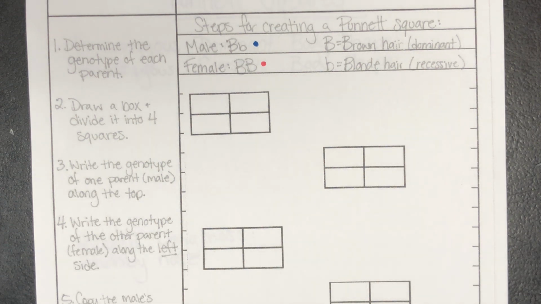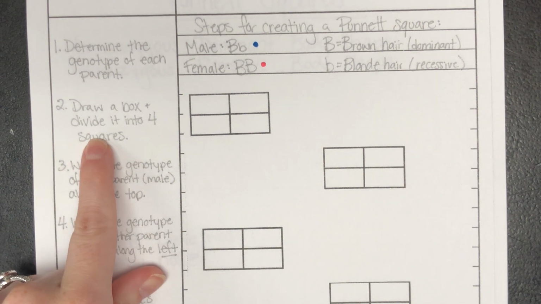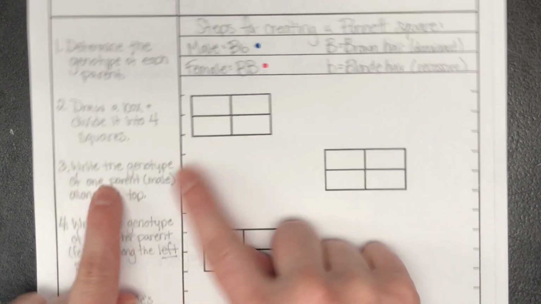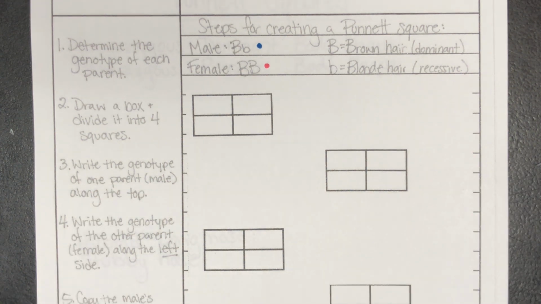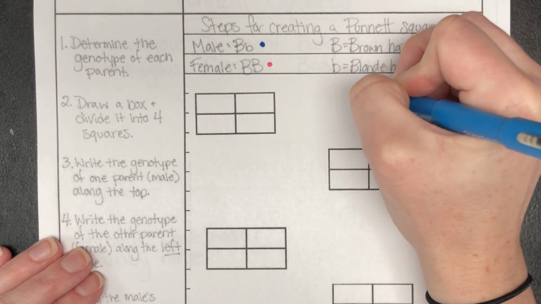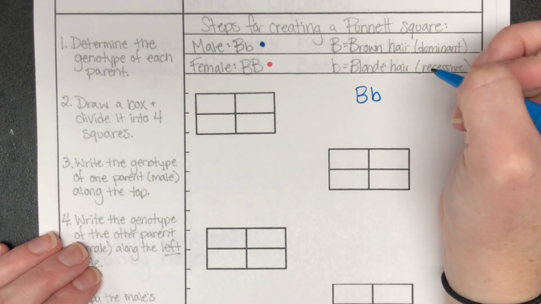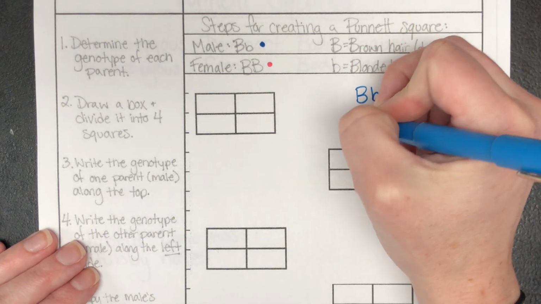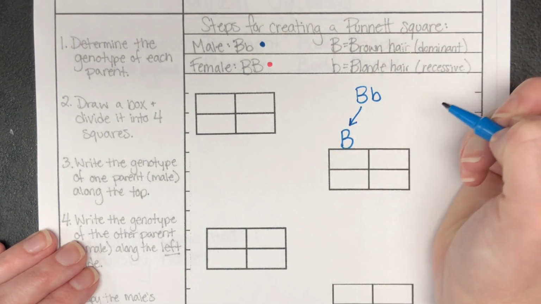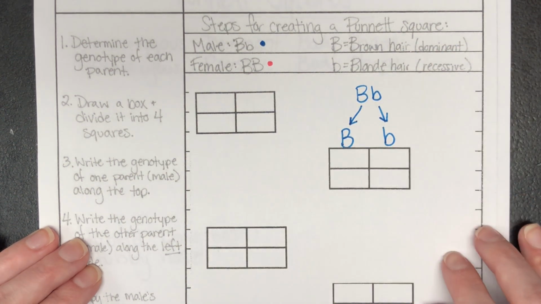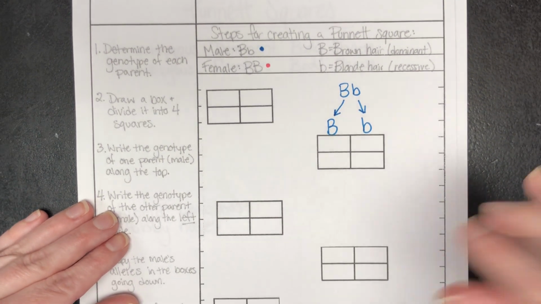Our next step is to draw a box and divide it into 4 squares. Here I've already done that, so there it is. Step 3, write the genotype of one parent along the top. In this case, I'm going to use the male. It doesn't really matter which one you use to go on which side. So this is the genotype of the male. I'm going to put 1 allele there and 1 allele there, and then I'm going to copy this going down the page.